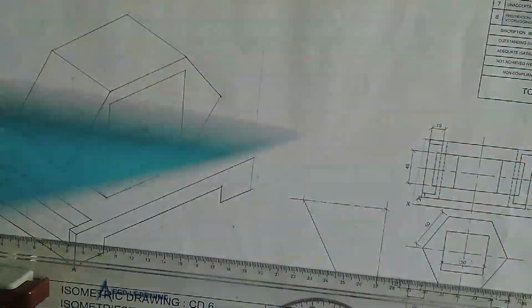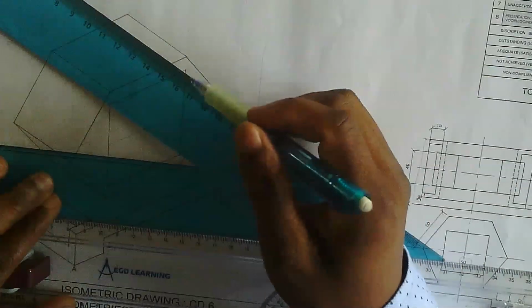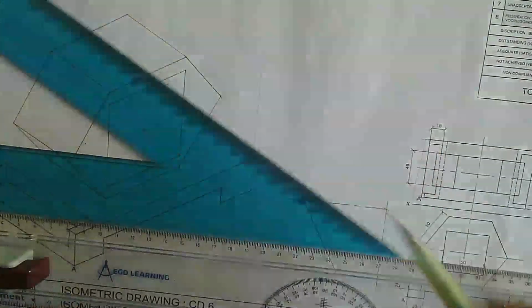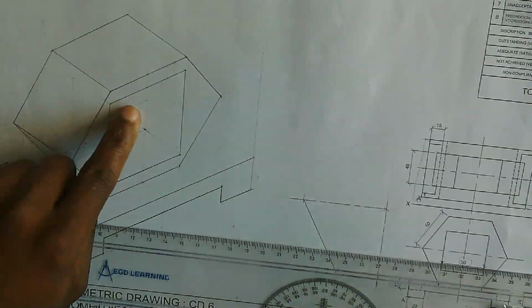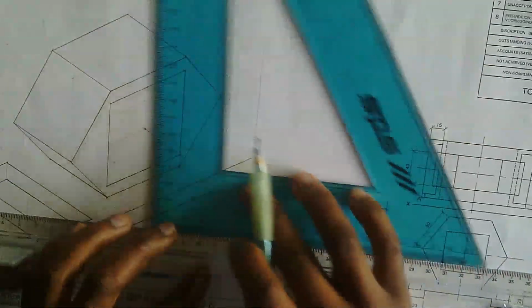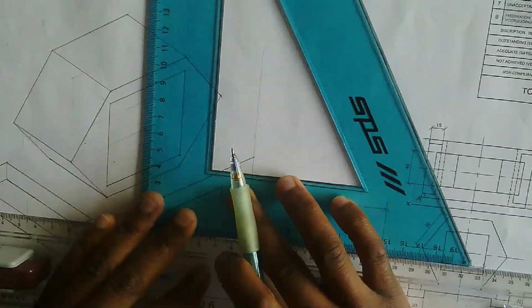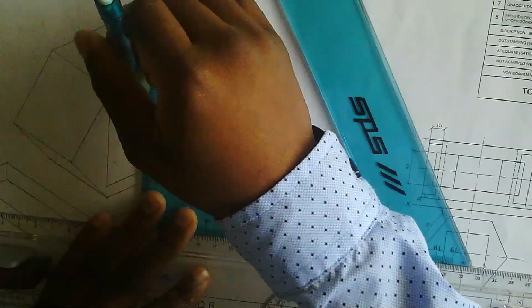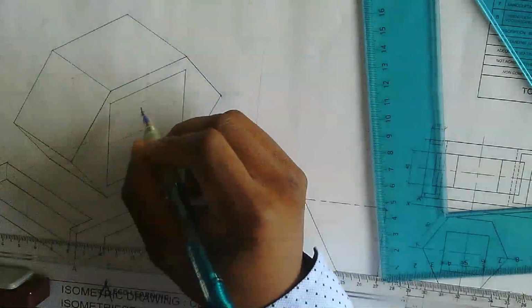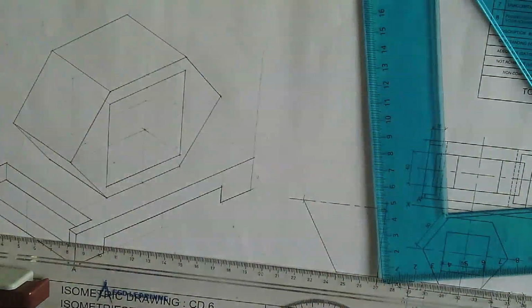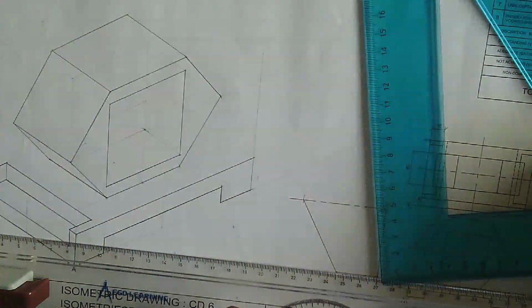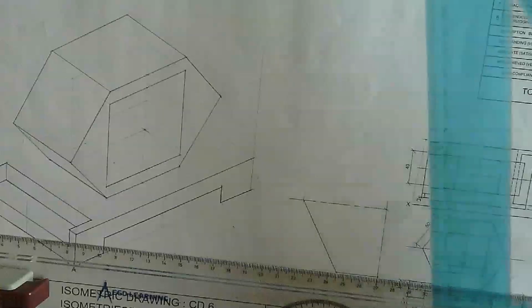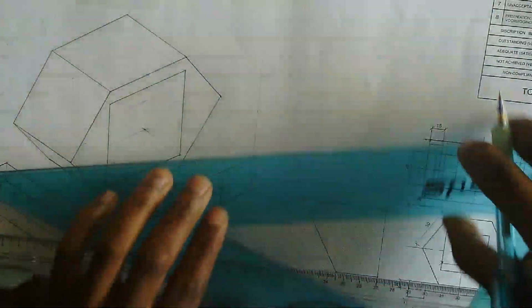Let me try to show this one. It's something I didn't get you. By that line. Oh, this one's supposed to be so I have this line here. I'm gonna have this line here.